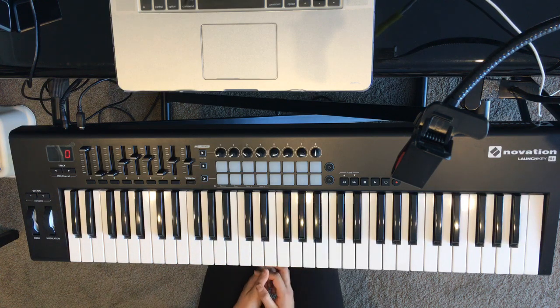Let me know. So I'm going to share with you about how I used a little bit of 4-3. Yeah, I think it was another 4-3 suspension, but this time on chord 5.